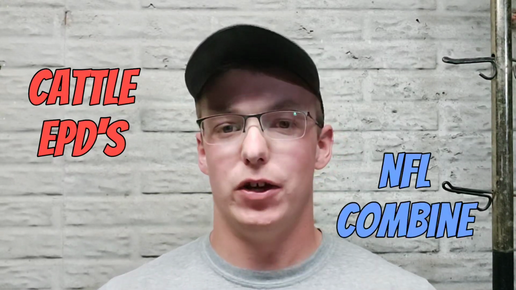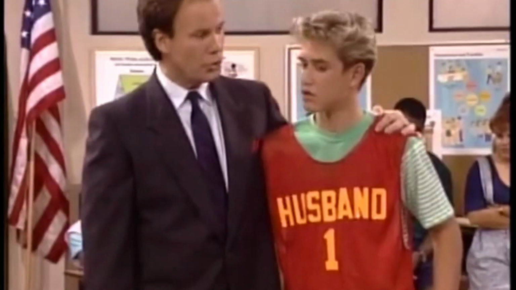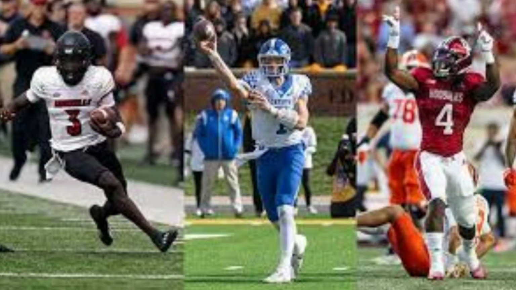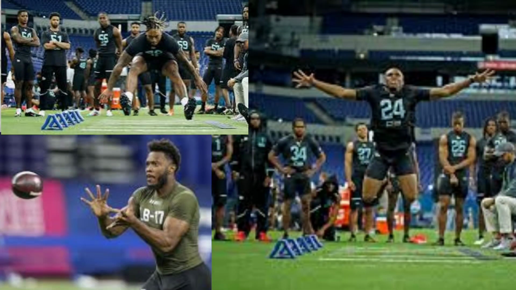So this is kind of how cattle EPDs are related to the NFL Combine. For those of you who don't know what the NFL Combine is, it's where they take all of the college football players that want to play in the NFL and have them run a bunch of drills. And then scouts can look at them and see which ones are the good players, which ones are the bad players, and then they can kind of make their decision on who they want to pick for the draft.